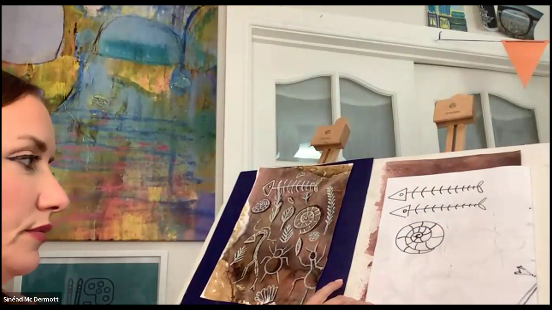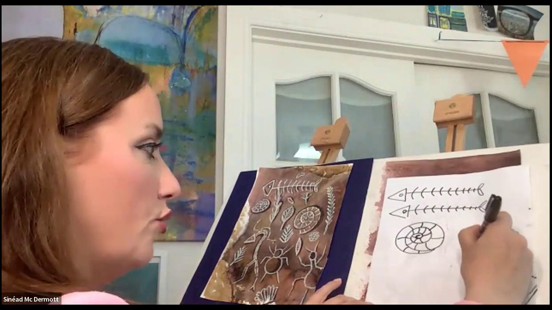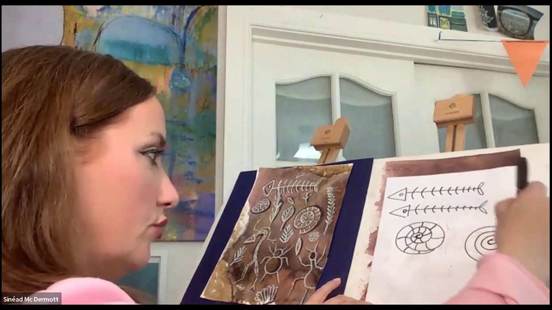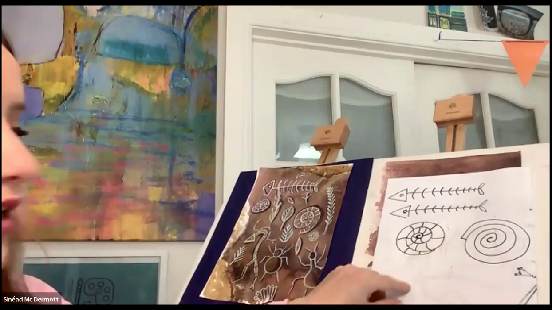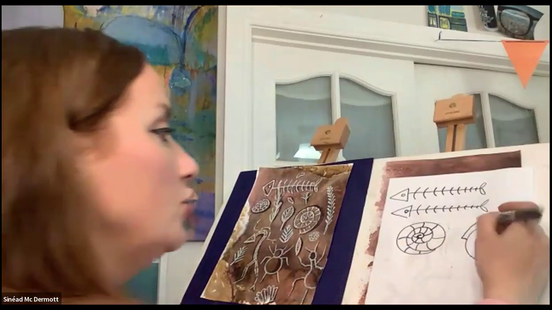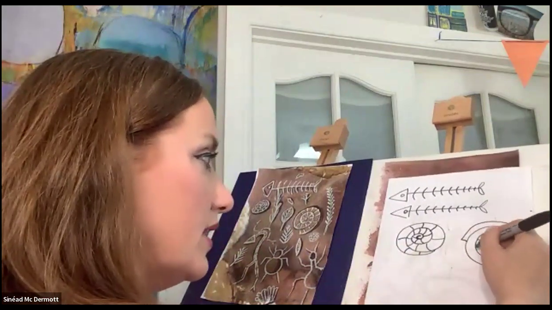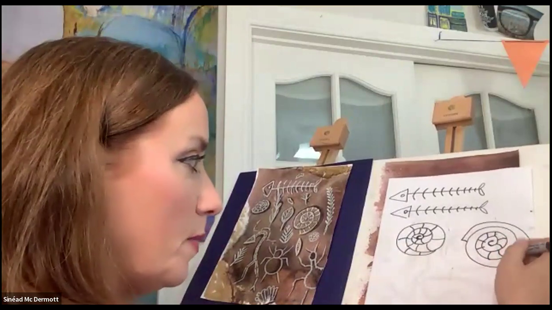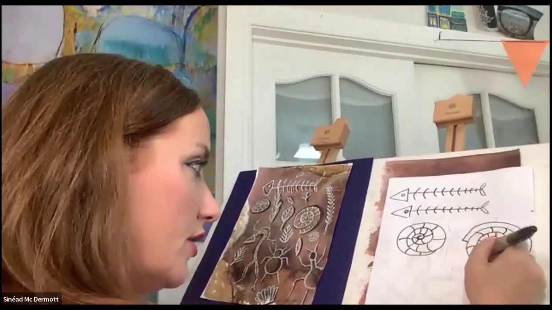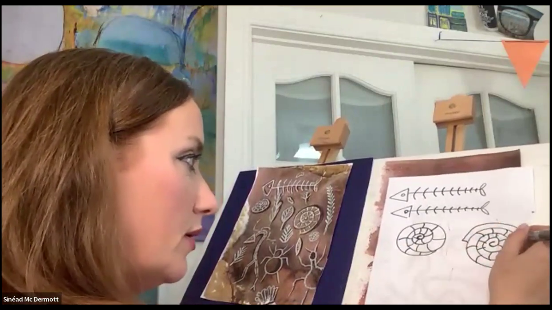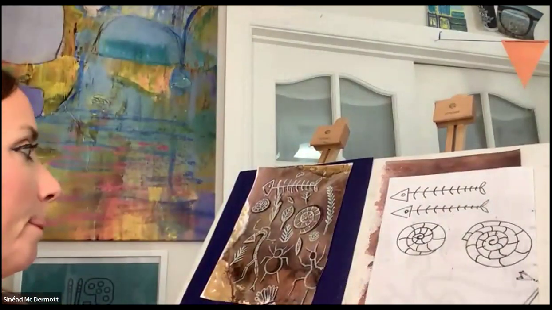So you're doing a C, and then you're going around, around, around. You could end it straight like that, or you can curve it into it. And I would encourage you all, when you're doing your lines, to curve your lines. Don't just do them straight. So then it looks like you're going around a three-dimensional shape. Okay, so that's a spiral.